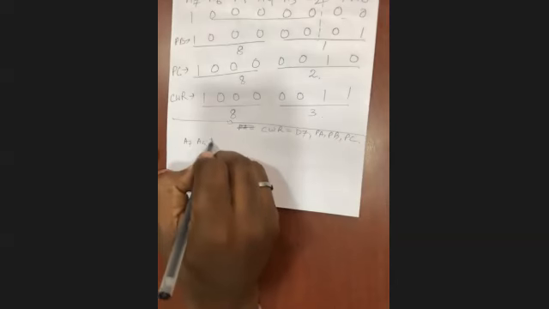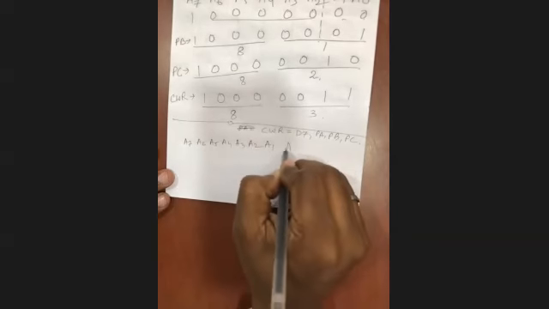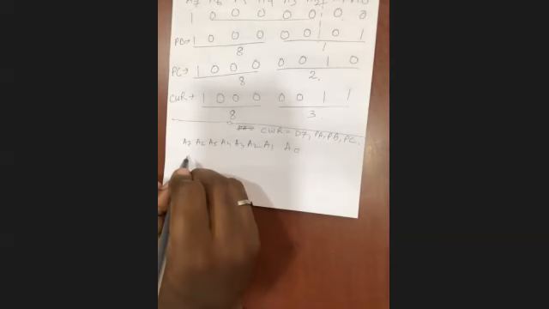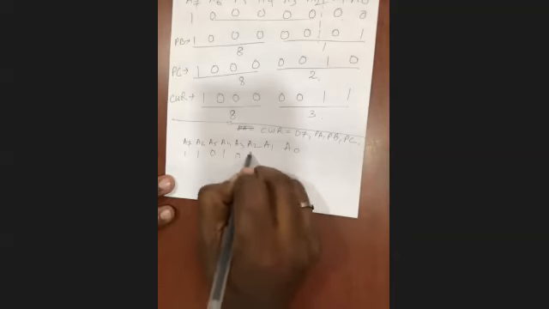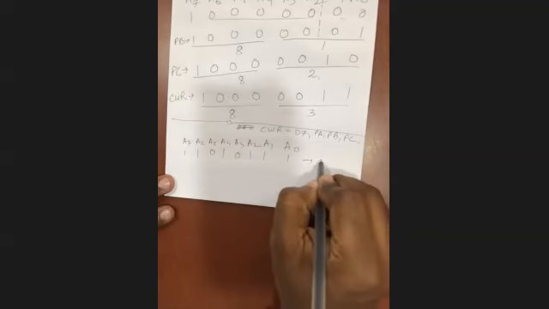Again, A7, A6, A5, A4, A3, A2, A1, A0, and it's a CWR. So CWR D7 is nothing but 1 1 0 1. That is D. 7 means 0 1 1 1. This is for CWR.